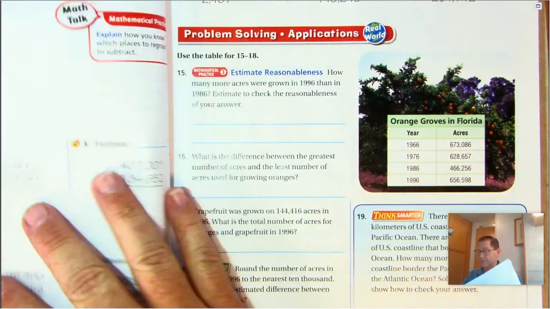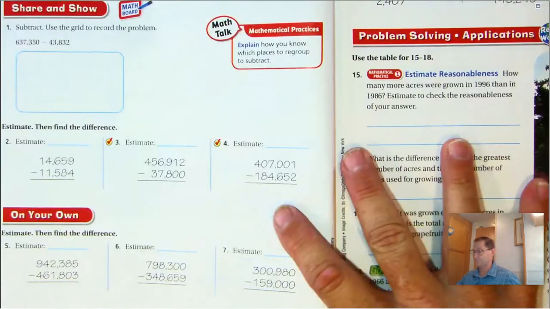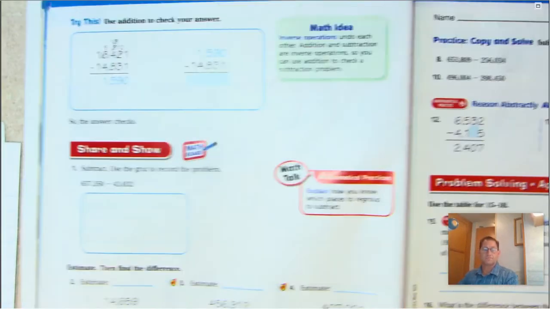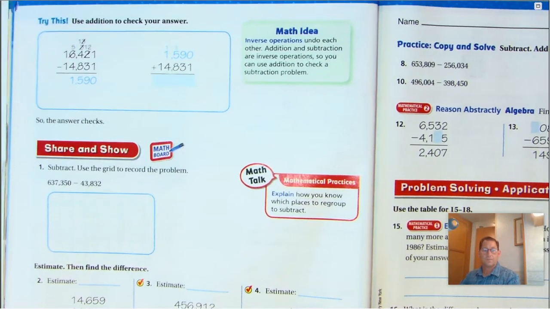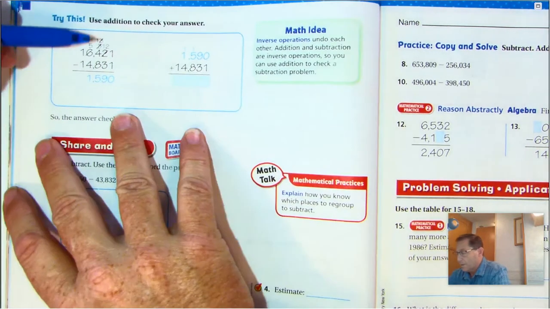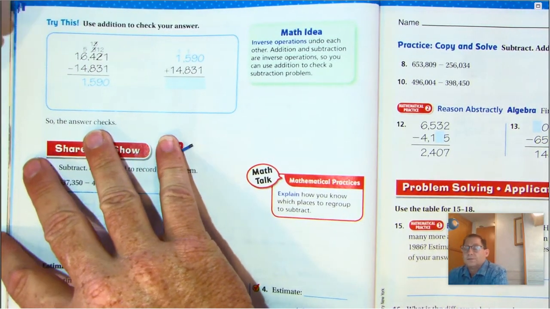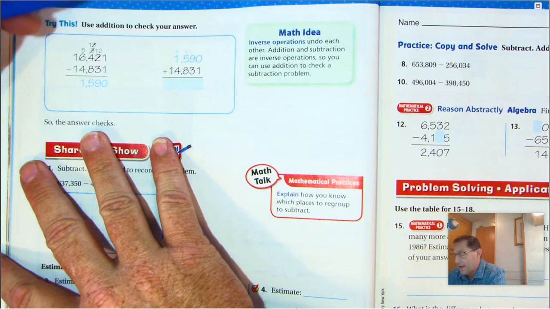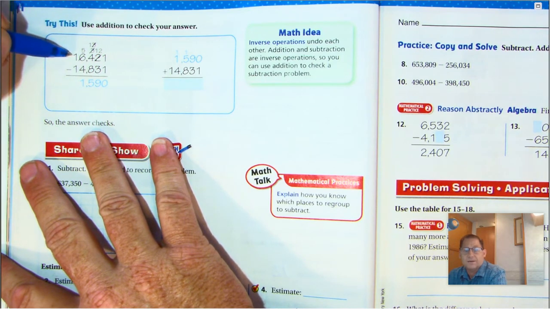Okay, let's move on to page 32. To see if our subtraction is right, we can add what is being taken away to our difference, and it should give us our larger number.